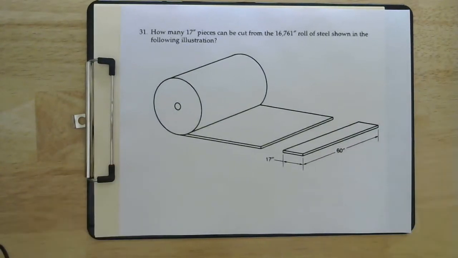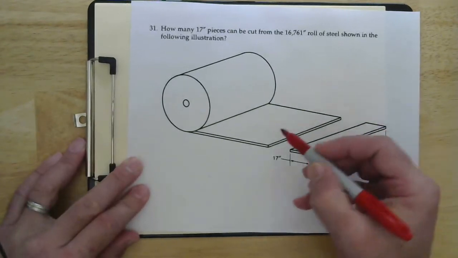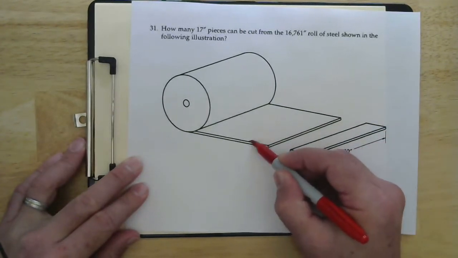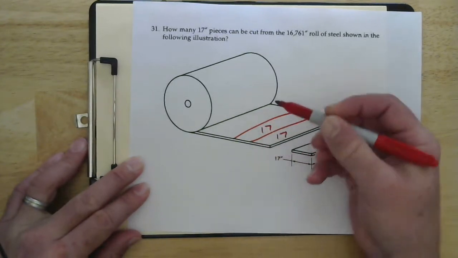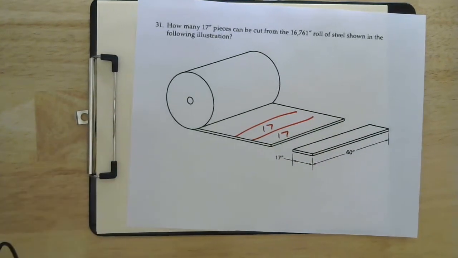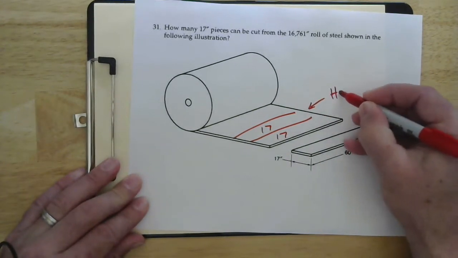This one says, how many 17-inch pieces can be cut from the 16,761-inch roll of steel shown? So they're talking about these 17-inch wide things. So I'm going to sketch this again, and I go, well, that's 17, and then I got another 17, and the thing is, I know the total. I want to know how many of these will fit.